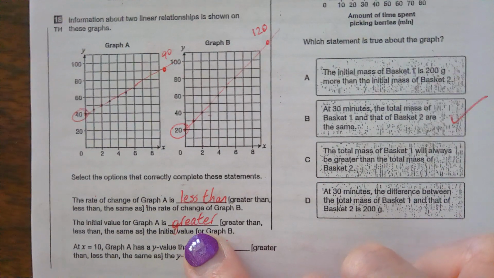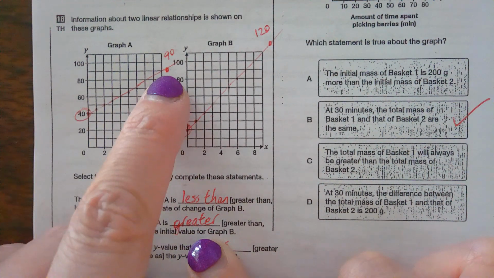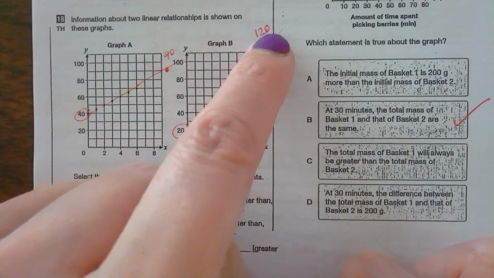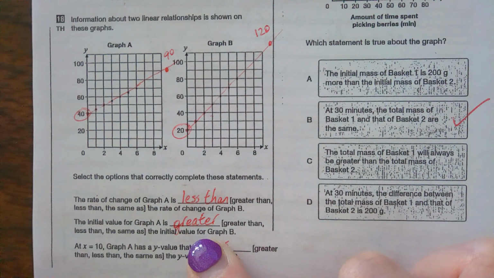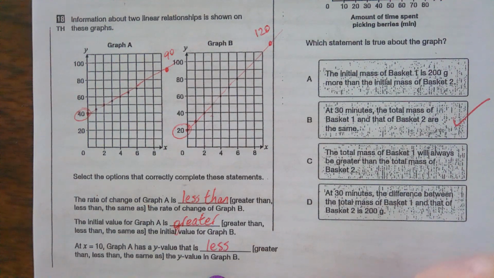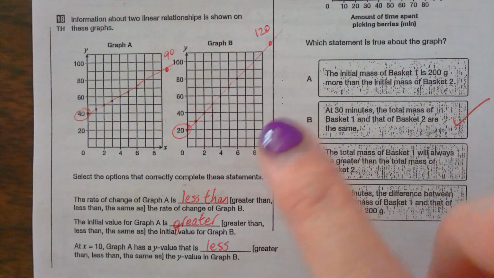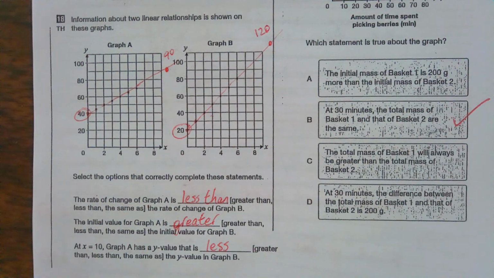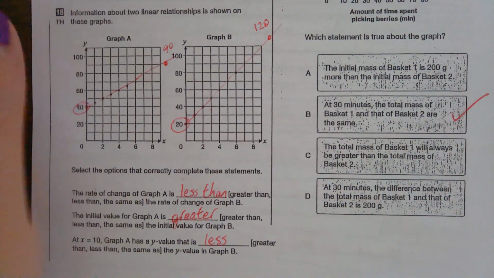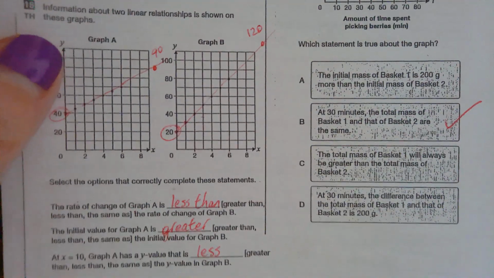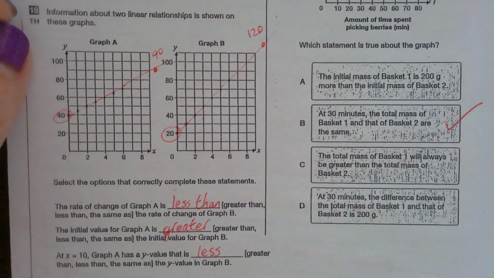Jeffrey, when x is 10, graph A is 90, graph B looks like it's around 120. So what goes in this blank? Less than, right? Zachary, do you remember what this is called when we have to extend our graph? Extrapolation. Excellent. When it's within your data points, it's called interpolation. Just some terminology for you guys.